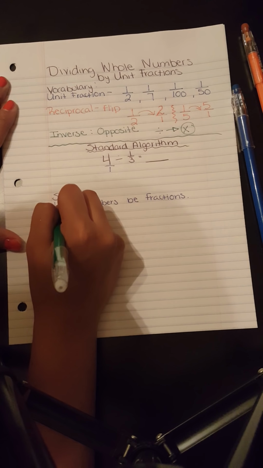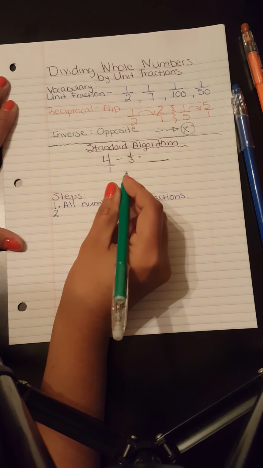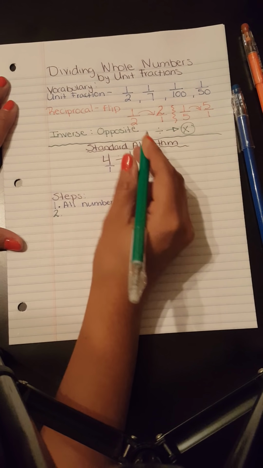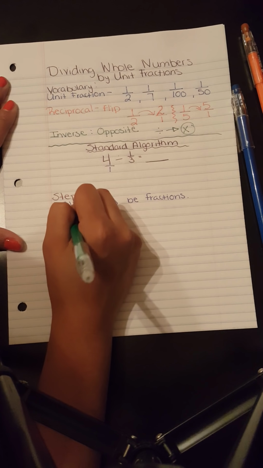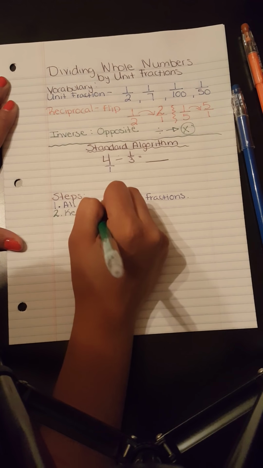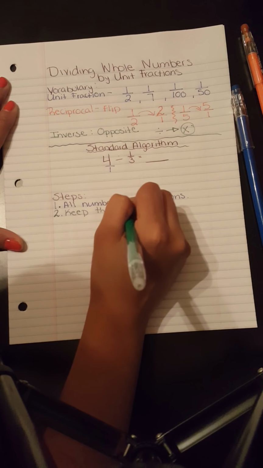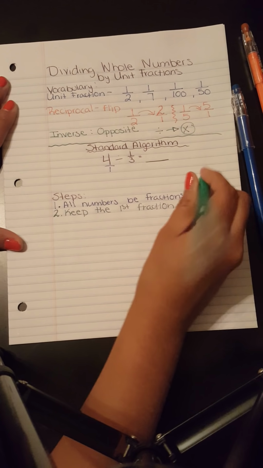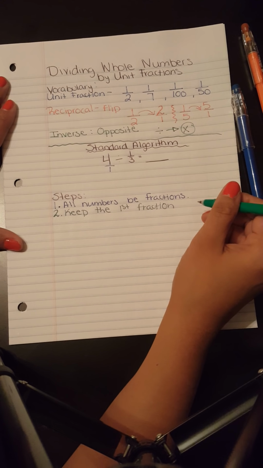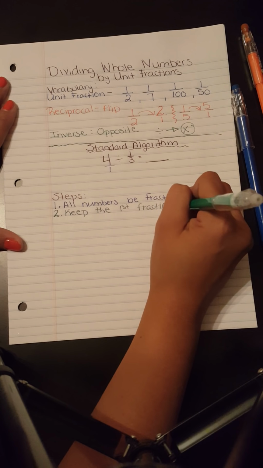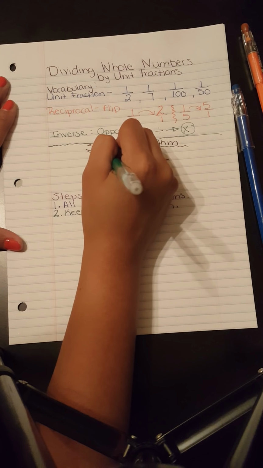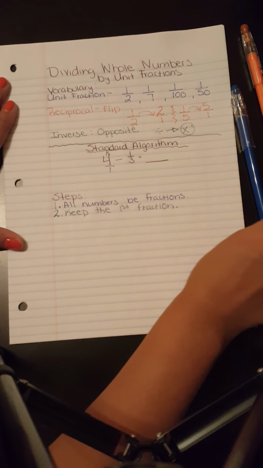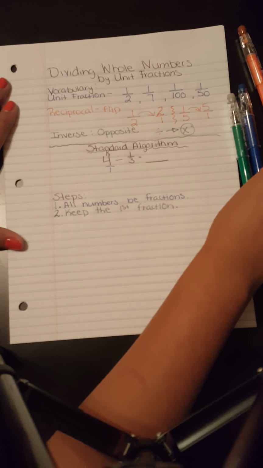Step number 2 tells us that we're going to keep the first fraction. And I know this step probably doesn't make a lot of sense to you right now, but as we continue to solve, it'll make sense. So I'm going to put a K here for keep. I'm going to keep that one. I'm not going to do anything to that number. I'm just going to keep it. Now I can go ahead and move on to step number 3.